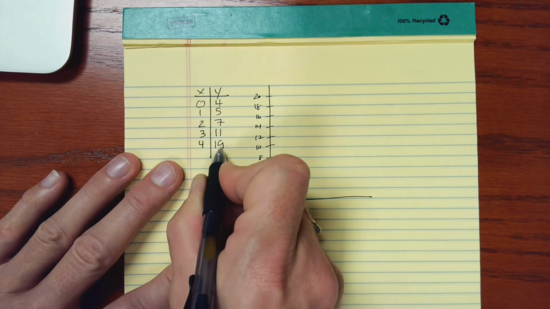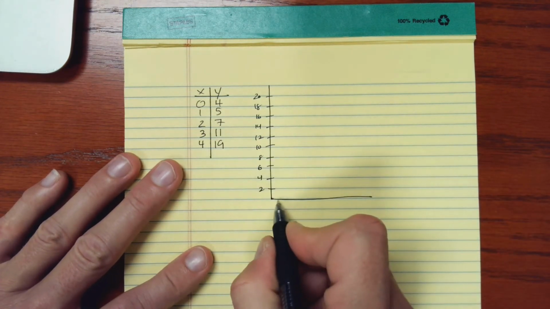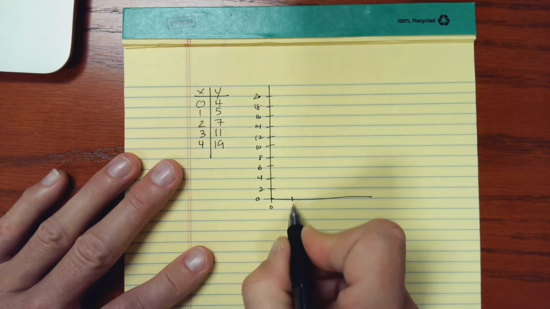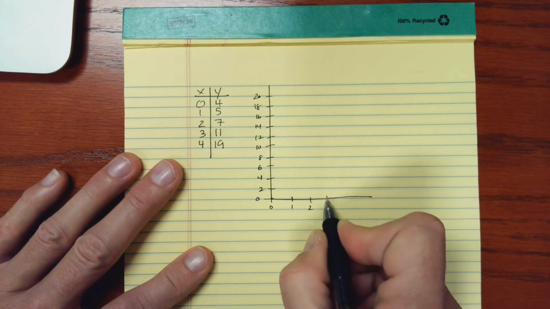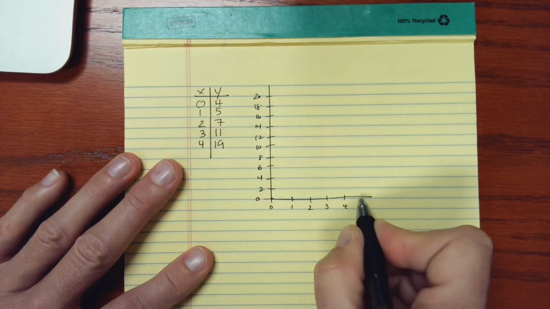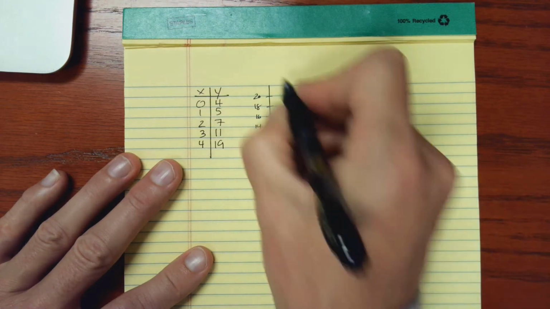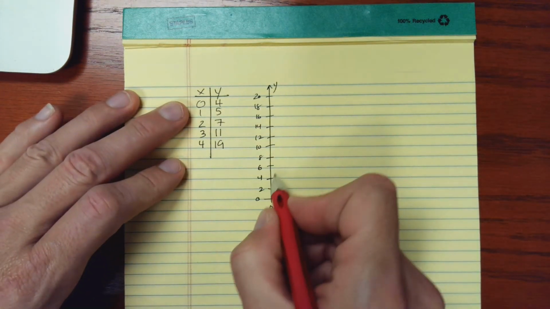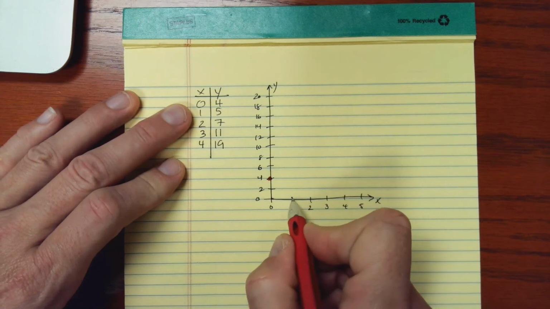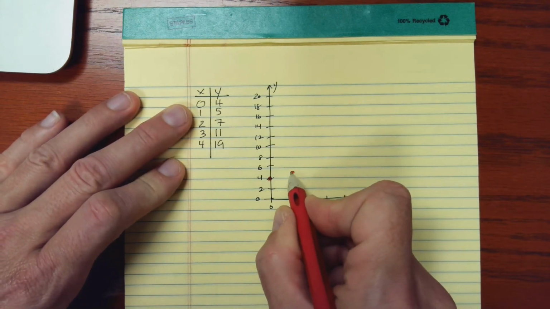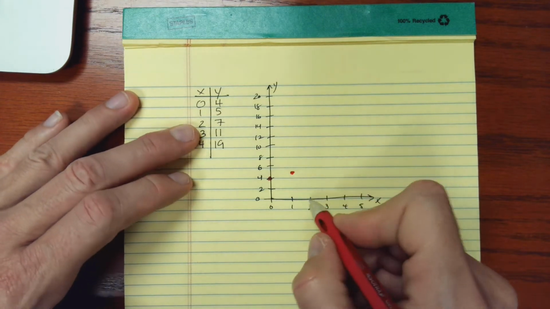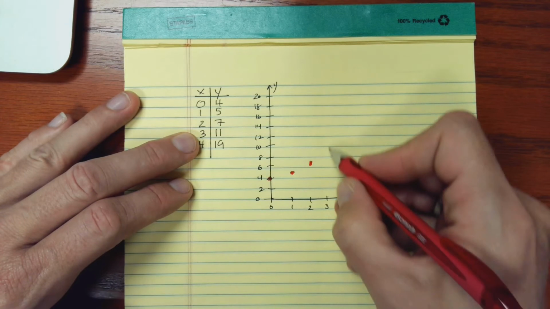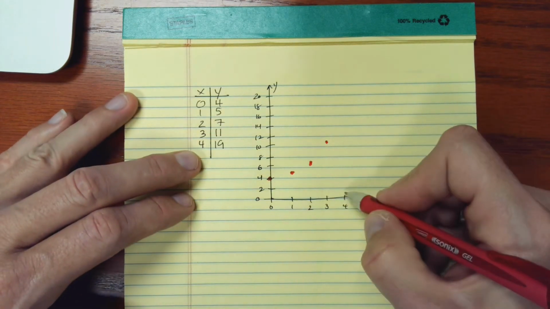That way I'll be able to plot this point 4, 19. I'll start with 0 here, and 1, 2, 3, 4, 5. Those are my x values. These are my y values. And let's plot these points. I have the point 0, 4. That's here. 1, 5 will be in between these two lines. 2, 7, 3, 11, and then 4, 19.